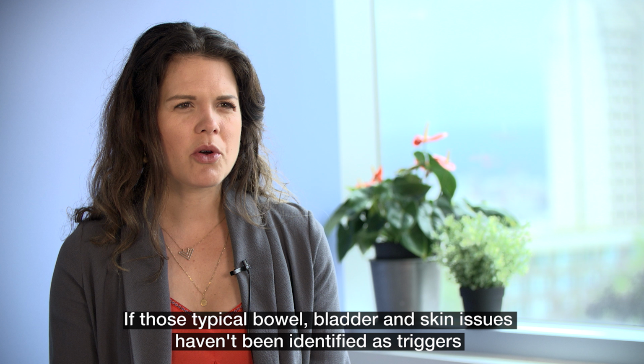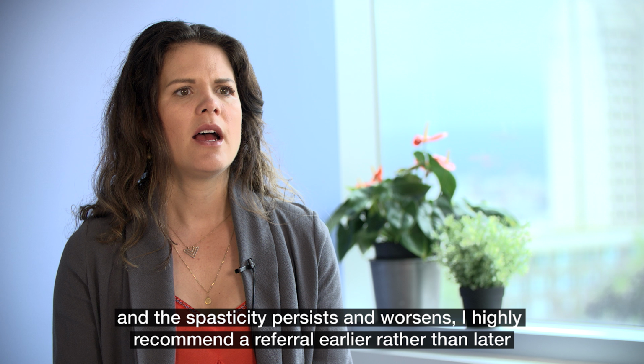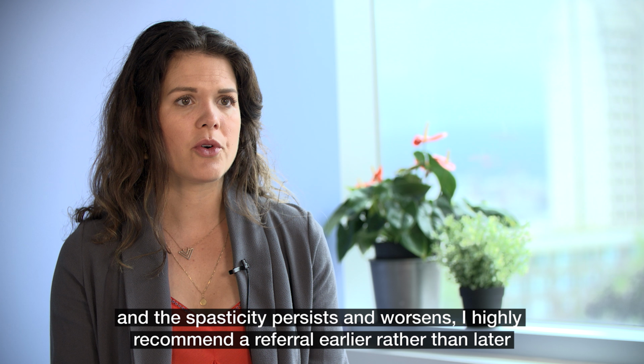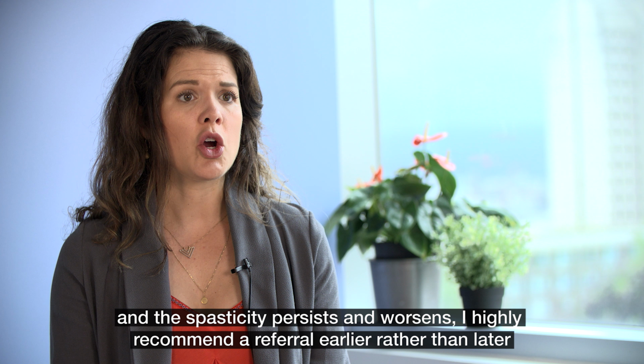So if those typical bowel, bladder, and skin issues haven't been identified as triggers and the spasticity persists and worsens, I highly recommend a referral earlier rather than later, because these referrals can take time. That can guide the treatment of spasticity until a good regimen has been found, and then the individual can go back to their center for their usual care and only be seen on an as-needed basis by these specialized centers should there be any changes in their spasticity and the spasticity management.